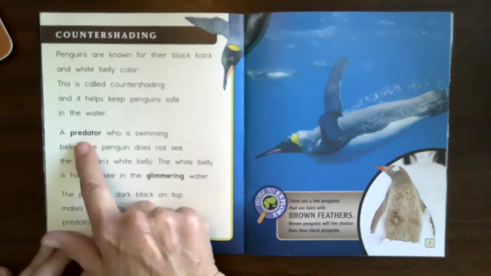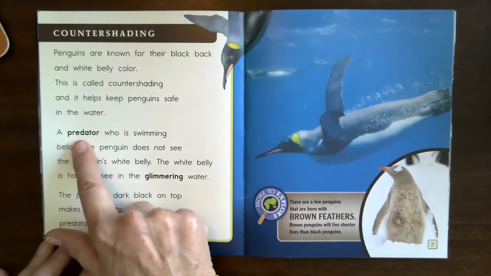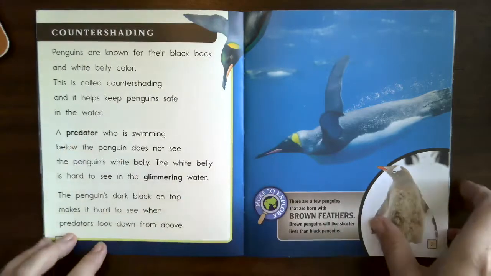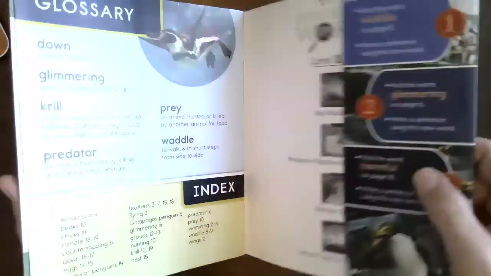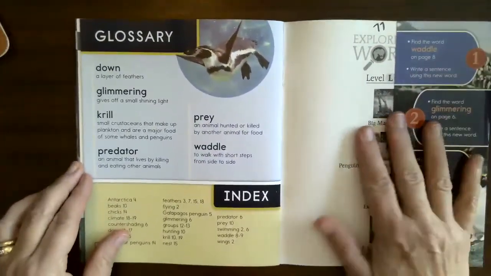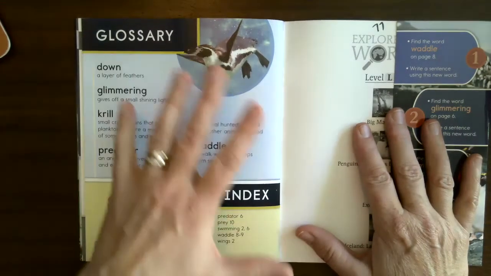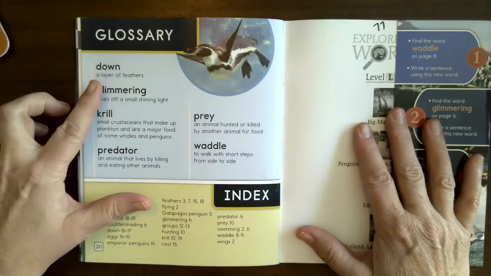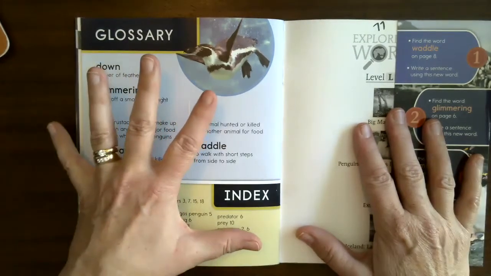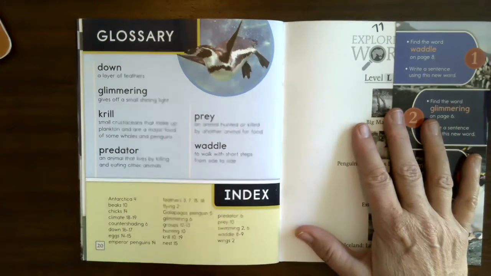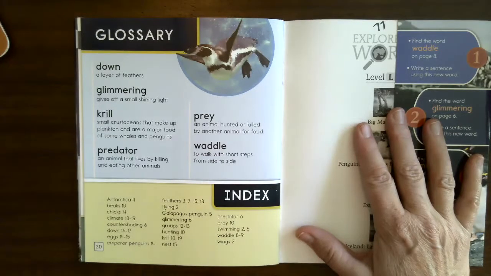Bold words. Bold words are usually new vocabulary words that are unique to the topic of the nonfiction piece. And a lot of times those bold words can be found in the back. This one also has the nonfiction text feature of a glossary. A glossary is a dictionary that gives you words and definitions, but they're unique to just this book, whereas a dictionary gives you all words and all definitions.